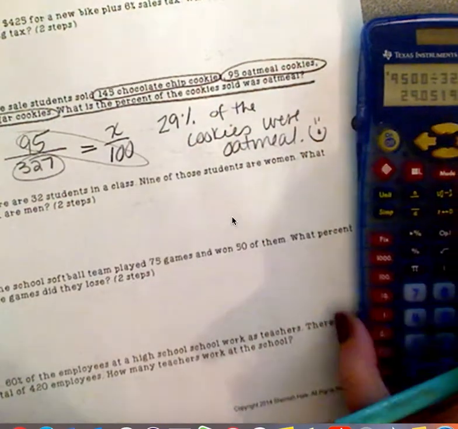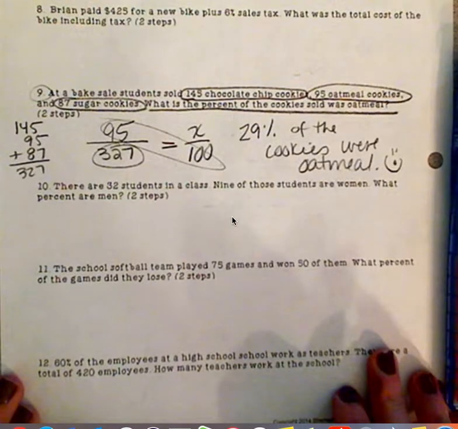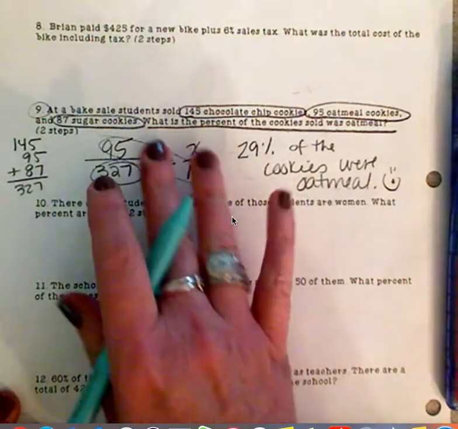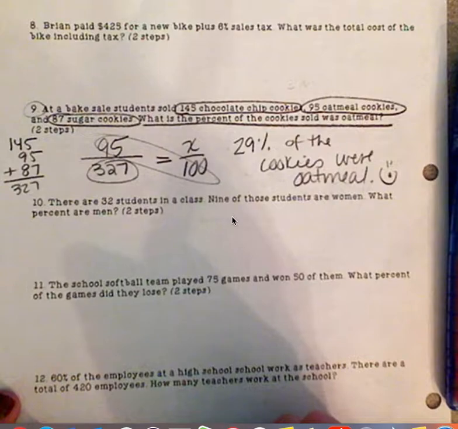Alrighty, you're going to work with your table mates, or you may work on your own if you would like. Your task for tomorrow is to complete these right here, nice and neat, showing your proportion, showing your answer. When you're through, if you finish this, please put it in the turn-in tray. There are Buzz Math assignments on Buzz Math for you to work on until the bell rings. Whatever is not done is homework for tomorrow.